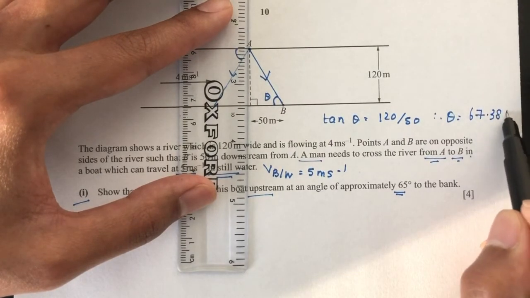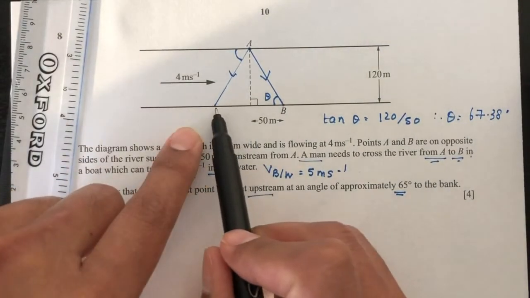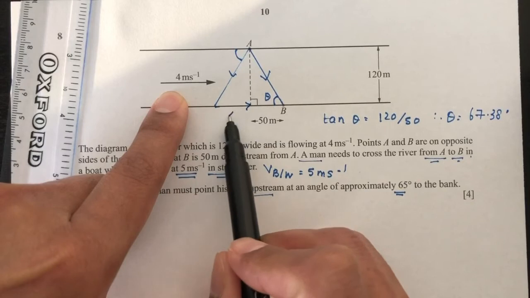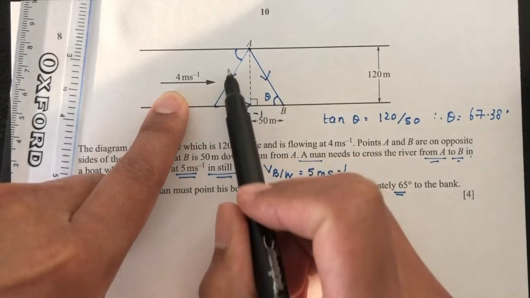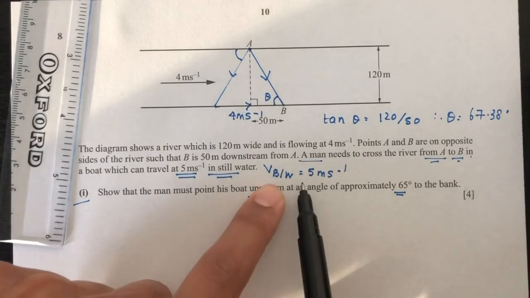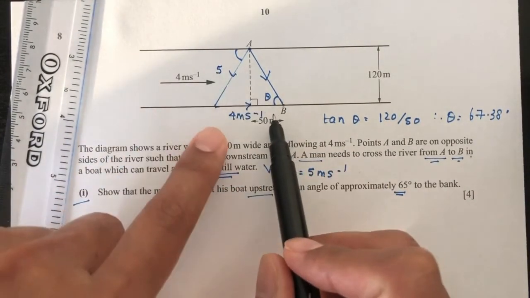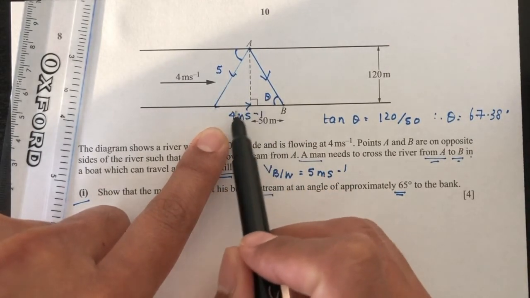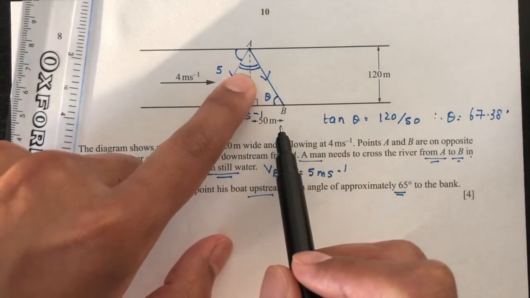67.38. That will be theta. So now we know this length here is the speed of the river, which is 4 m per second, and this here is the speed of the boat relative to the water, which is 5. So if you have this side and this angle, you can find this angle here. We can find this by using the sine rule.